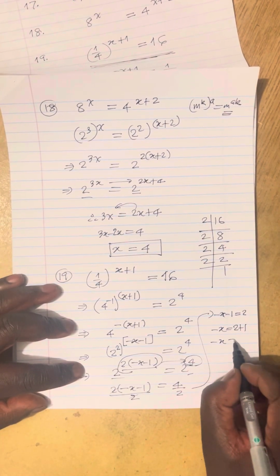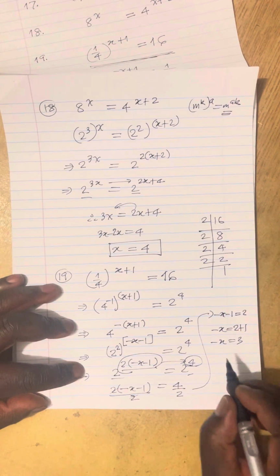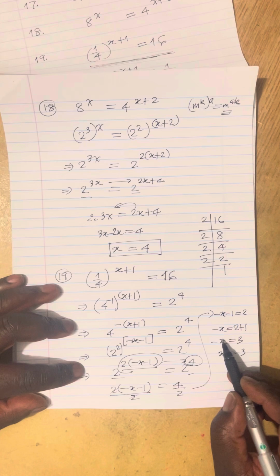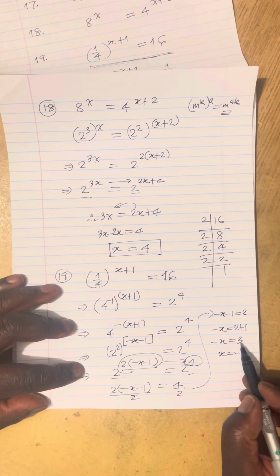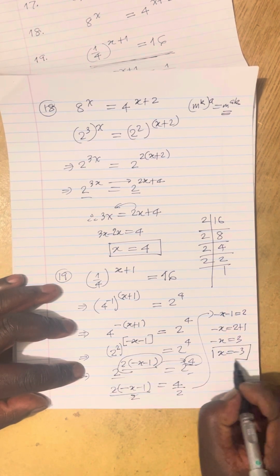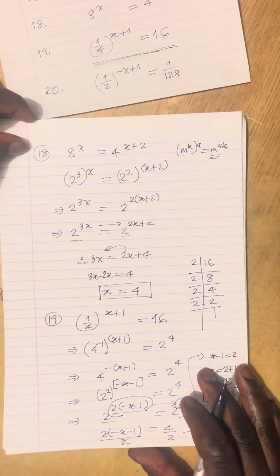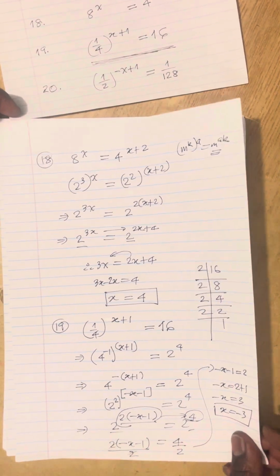What is minus x equal to? 3. Multiply by minus 1 throughout, you're going to get x equals minus 3. This becomes positive if you multiply by minus 1. That becomes minus. So that is your final solution. That is question number 19 done. Let's move to number 20, where we're going to stop for today.